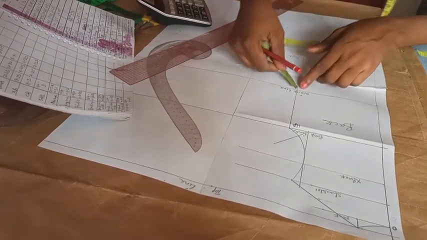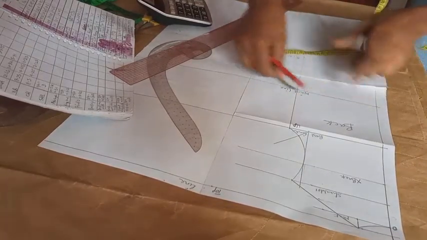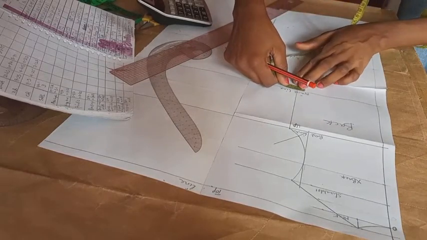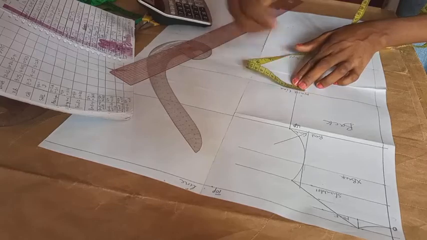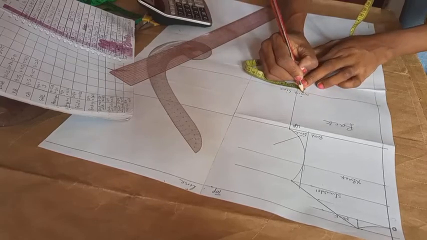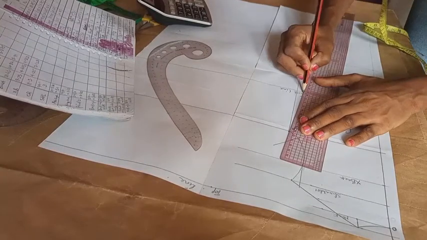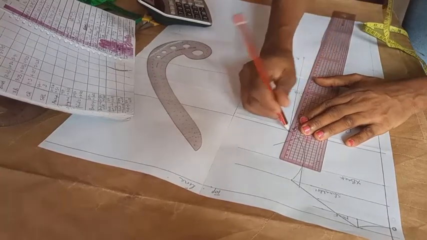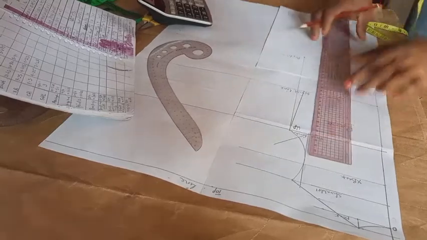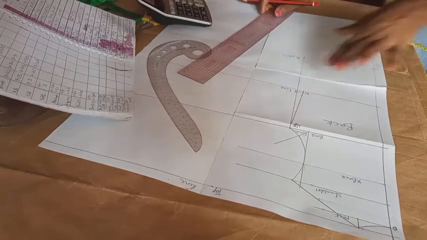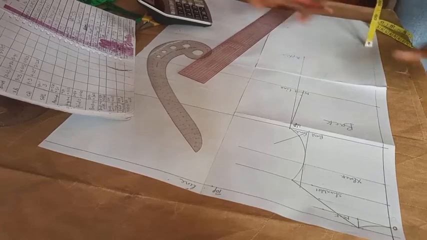From this line here on the waistline, you go in by 2 centimeters. It is constant for everybody. 2 centimeters, and you connect it back to the UP, as you can see. Then you leave it like this for now.